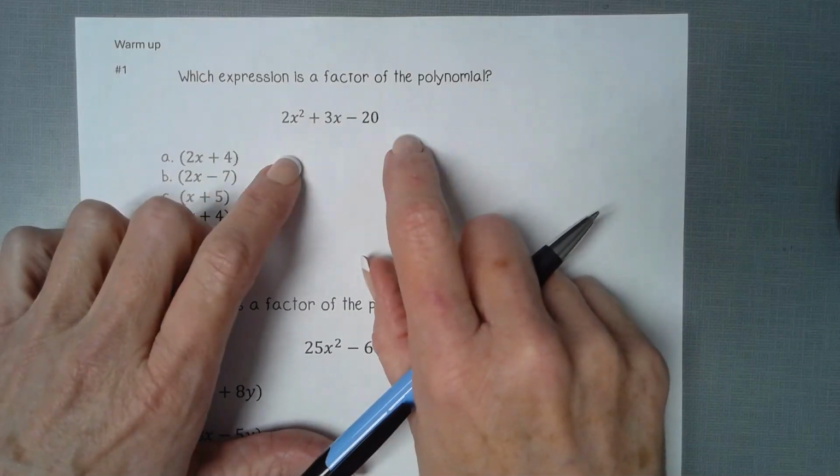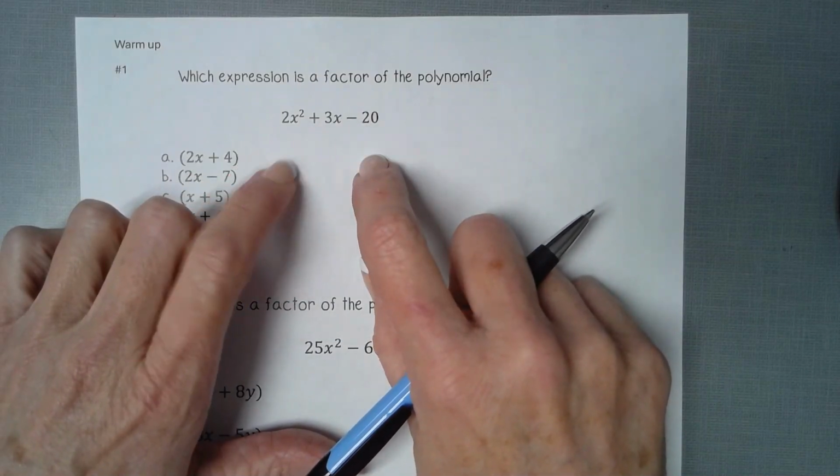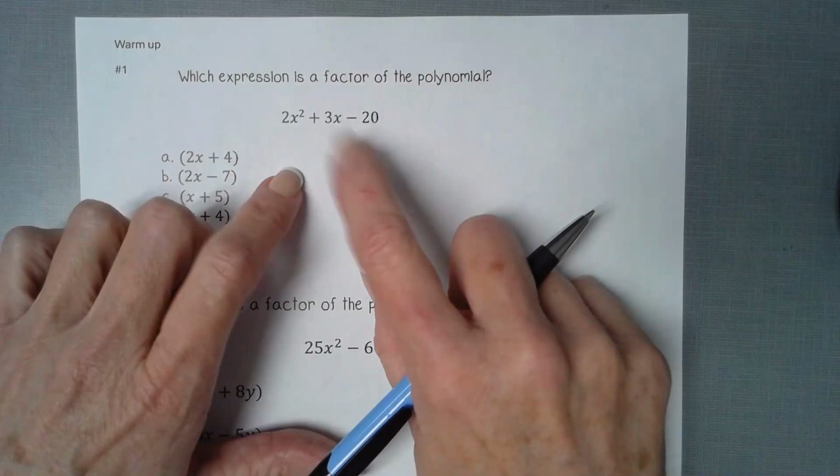2, 3, 20. Gonna need some help, folks, or we're not gonna get to that scavenger hunt.